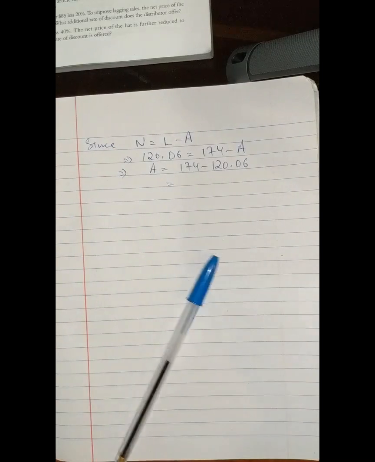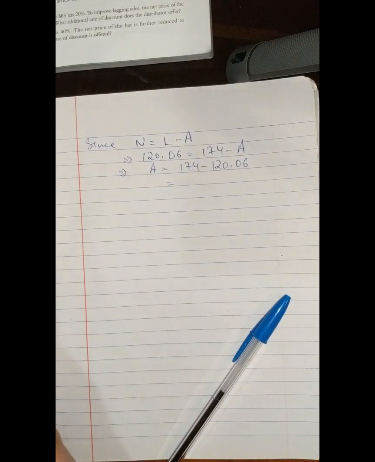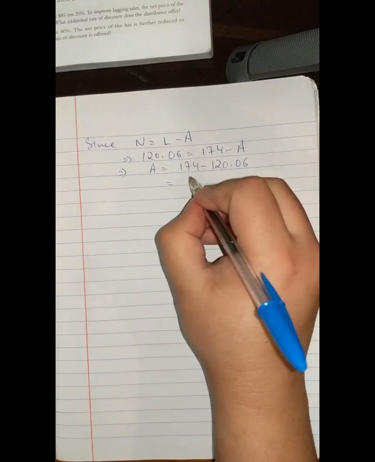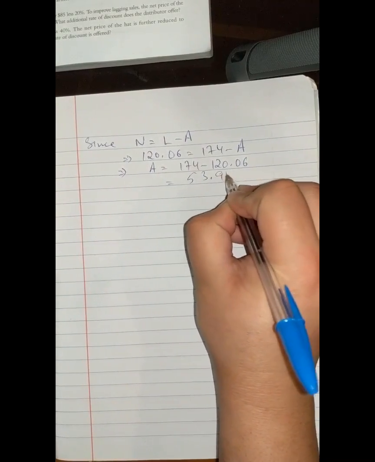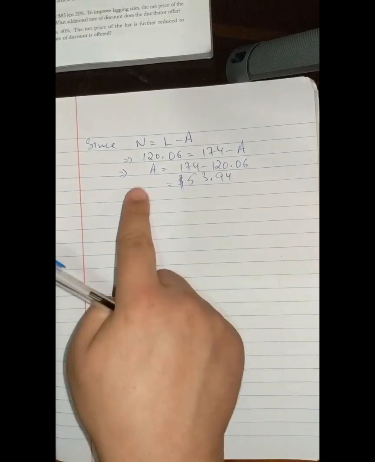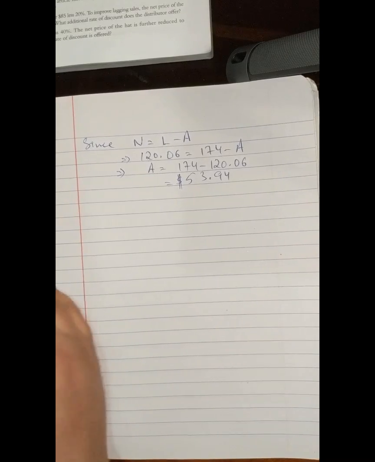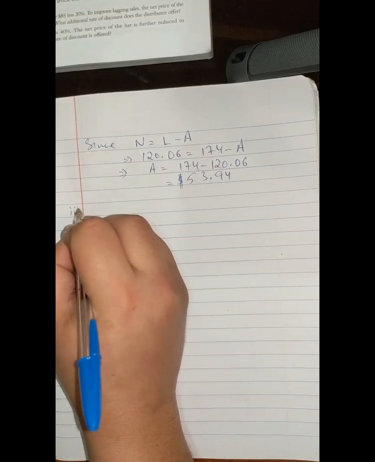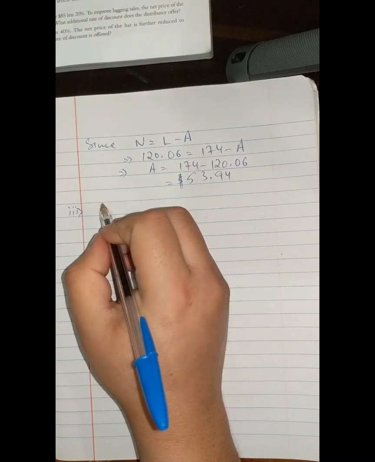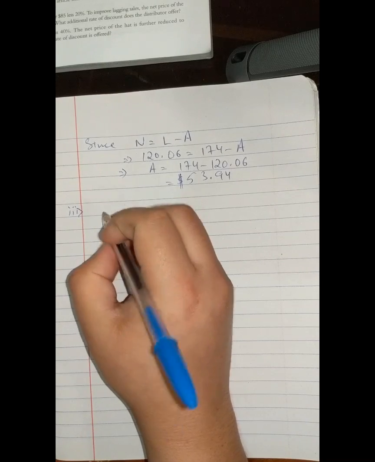So we have the calculator. We got 53.94. Here is the amount of discount. The third is: what is the exact single rate of discount?